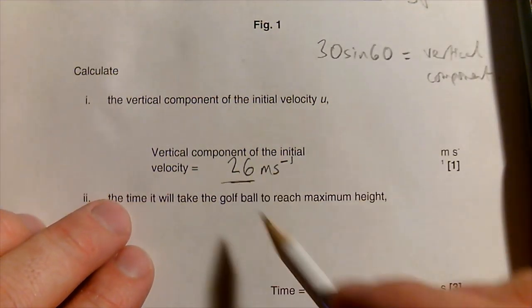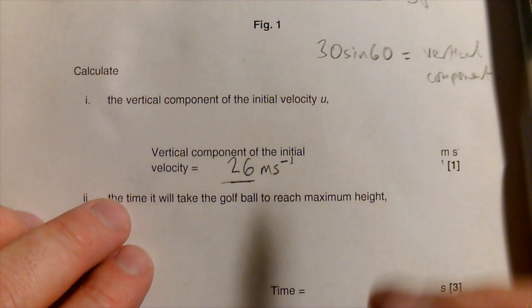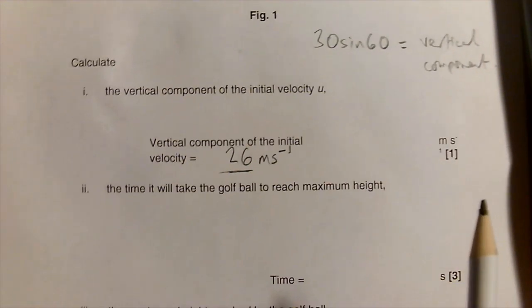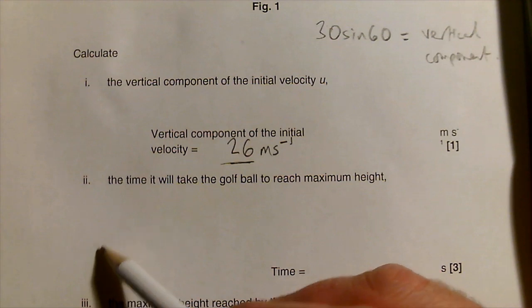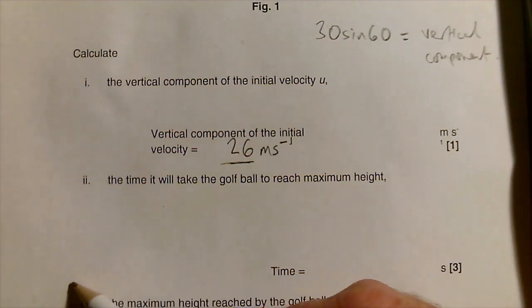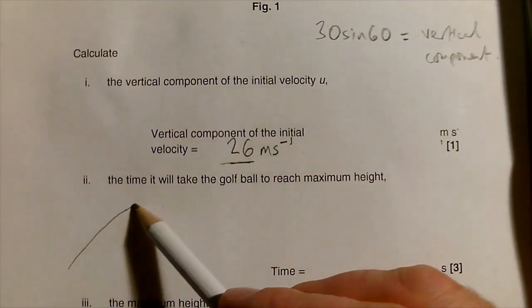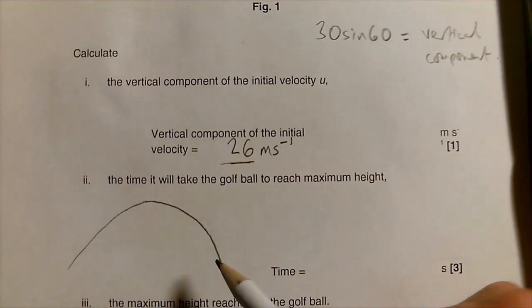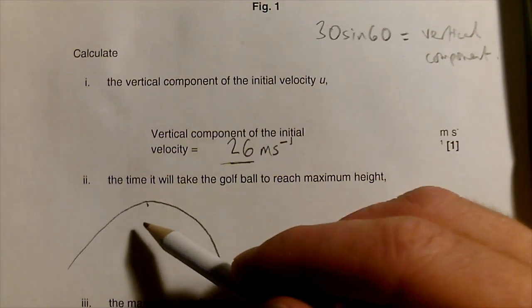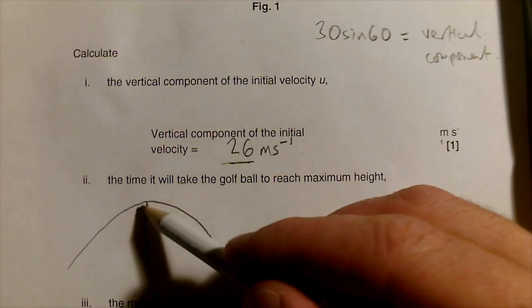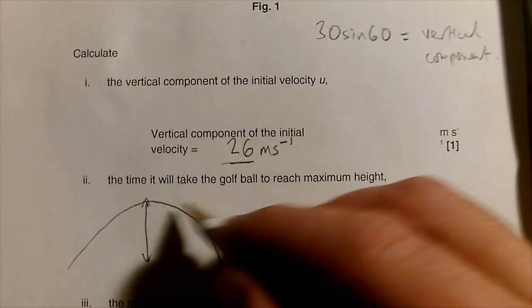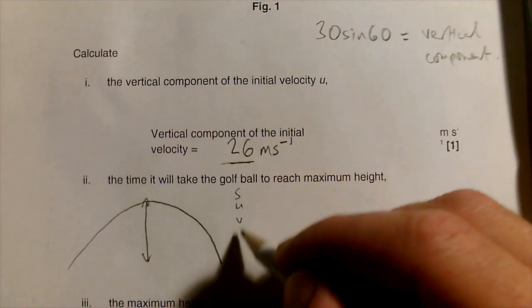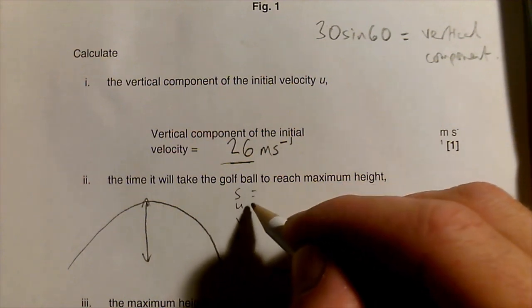And then the time taken for the ball to reach the maximum height. The height is vertical motion, so that's the speed we're going to be using. This part, we're not going to worry about the 30 at all. And when the golf ball is at its maximum, its vertical velocity will be nothing, so it goes up and then comes back down. And at its maximum height there, it's neither up nor down, so it's going at 0 meters per second.